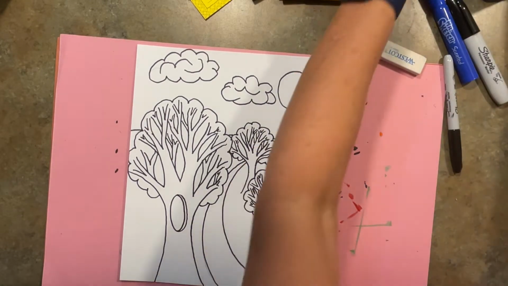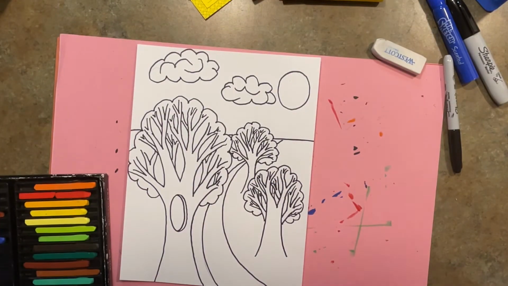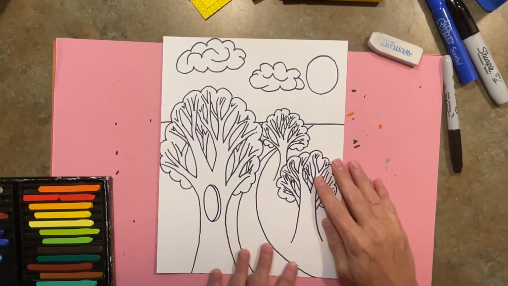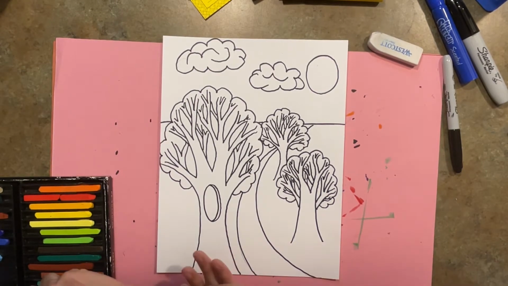So we want to start making this look a little bit more realistic. We want to play with techniques with our color pencils if you have them. I'm using art sticks. Art sticks are the lead to the color pencils.